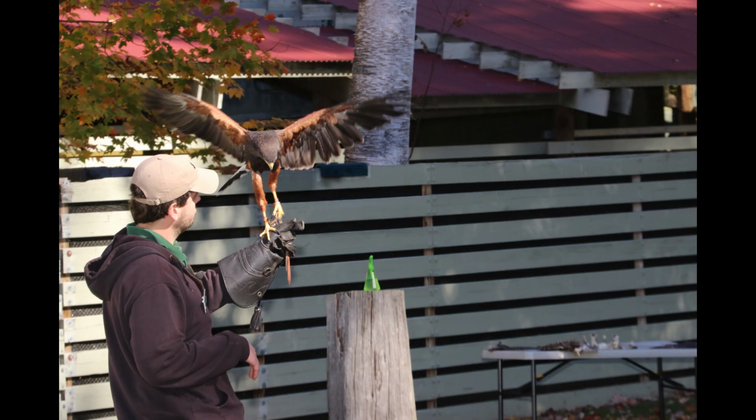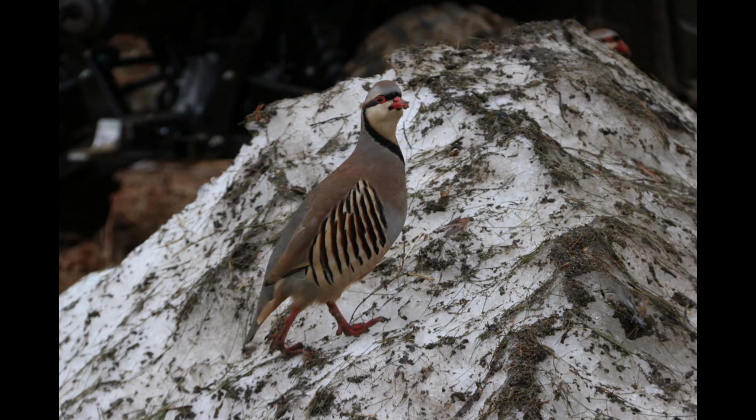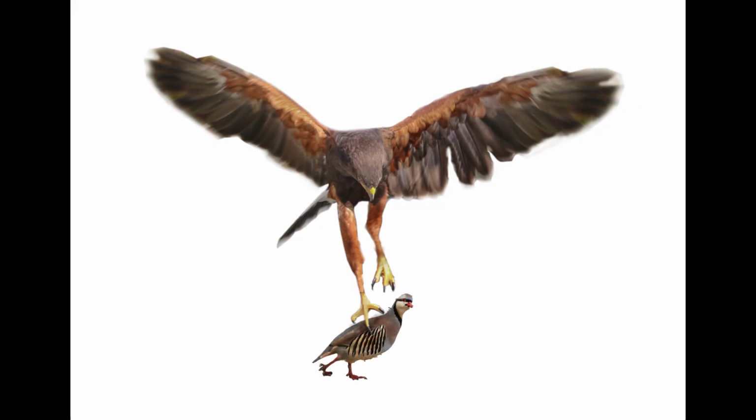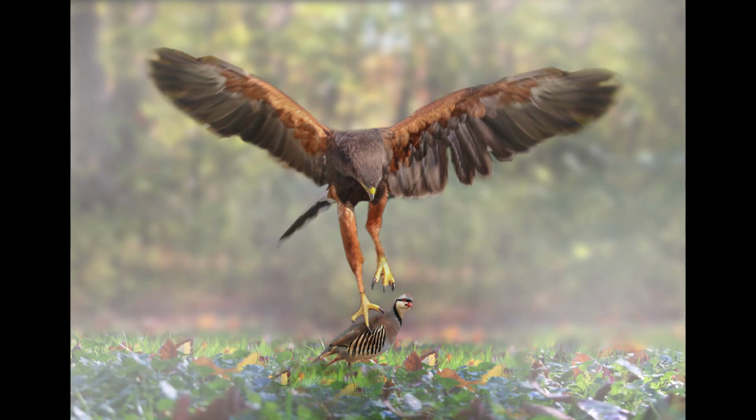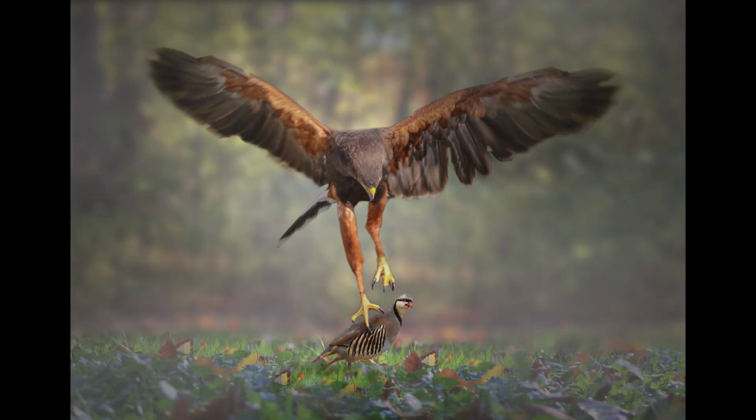This is a picture I took at a raptor sanctuary in Vermont. The falcon was landing on the handler's arm, and I immediately saw a picture coming to mind. I photographed a chukar at Leominster Sportsman's Club. I cut out the falcon and then the chukar and added background and foreground. The assignment was fog, so I added fog and then I added a shadow layer to direct your eye to the main subject.